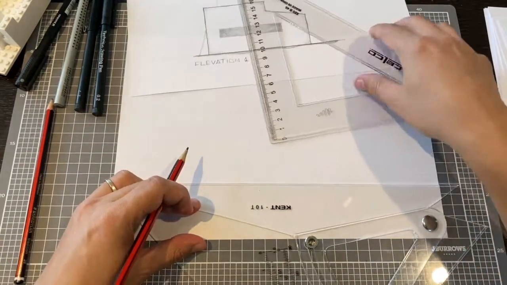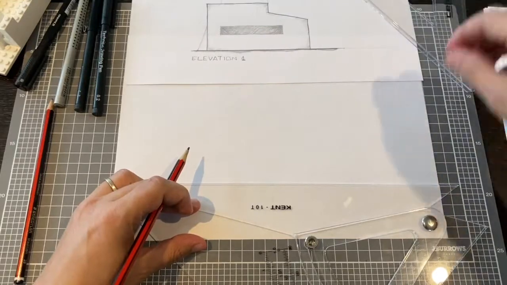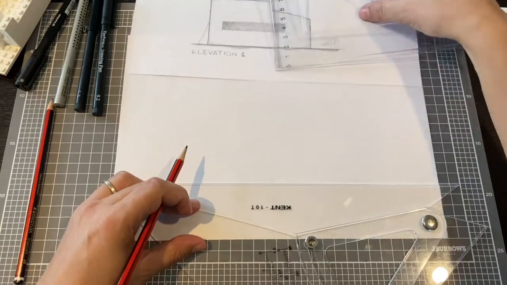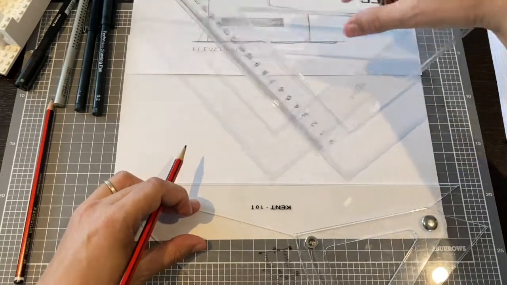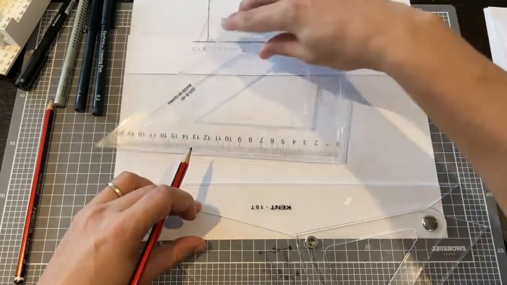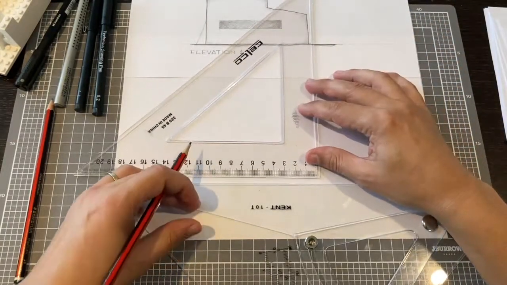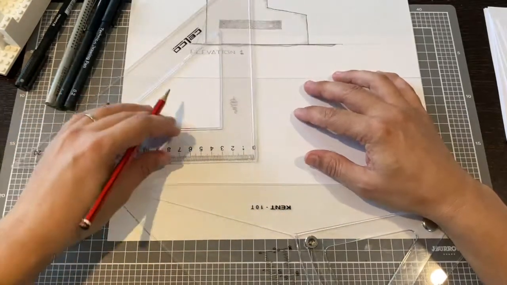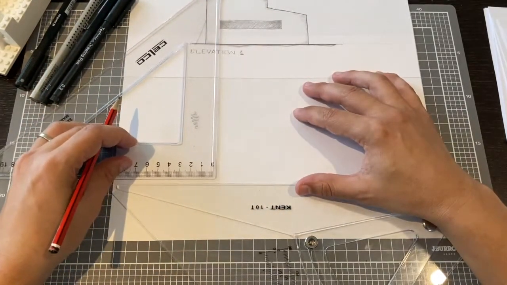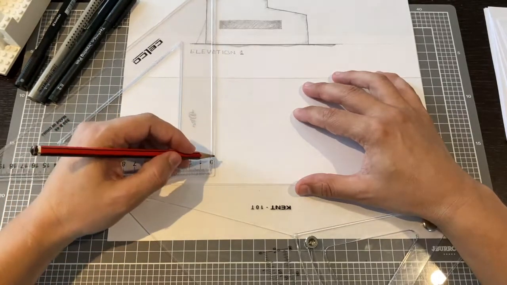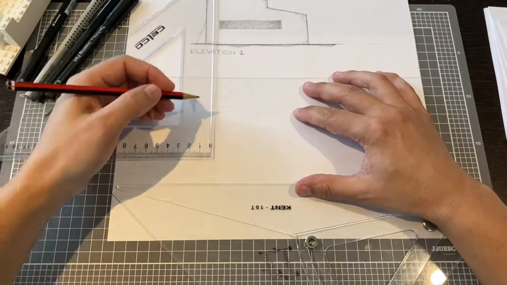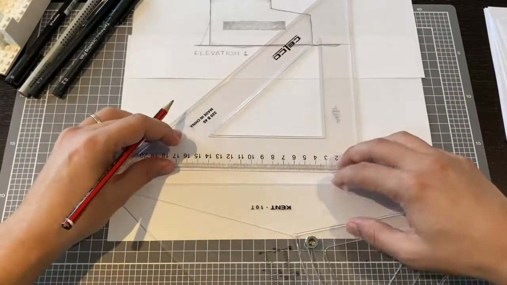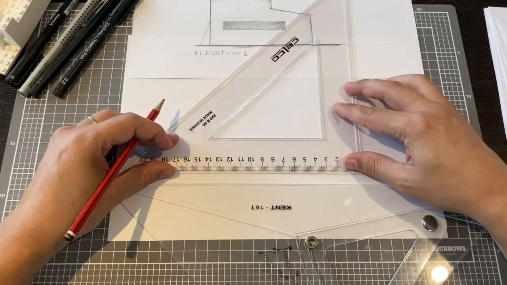Then 0.8 here as well. You can also add 0.8 in the center. And again 0.8 here. So this basically is going to allow you to get the thickness of the walls.